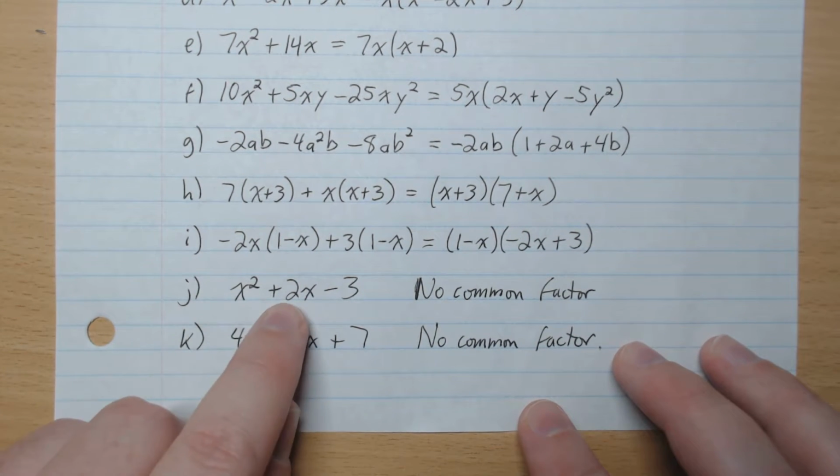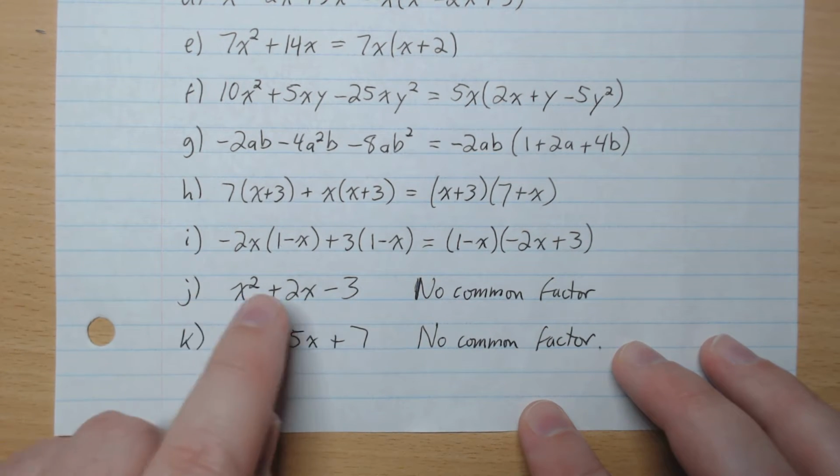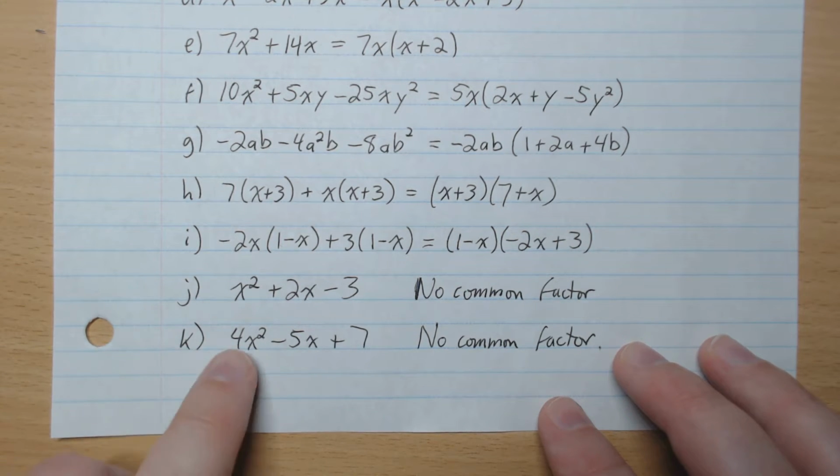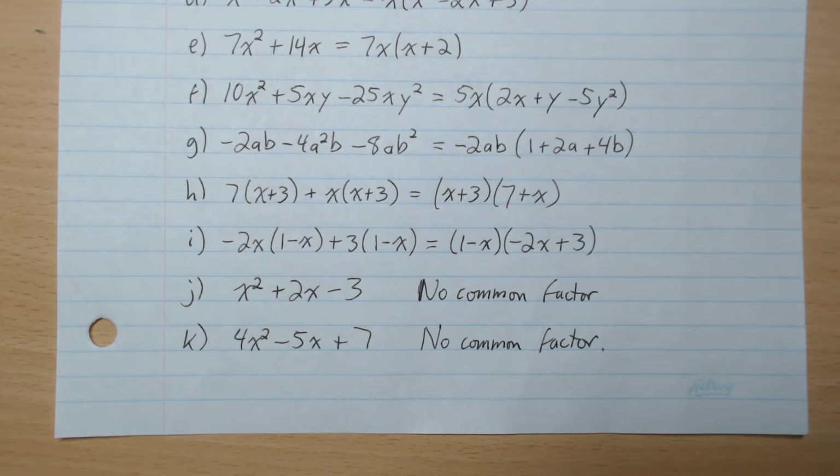J, x squared plus 2x minus 3. So there's no number in common and there's no letter in common. So no common factor for this polynomial. And K is the same thing. 4, 5, 7, no common factor. X squared, x, and 1, and no common factor there.